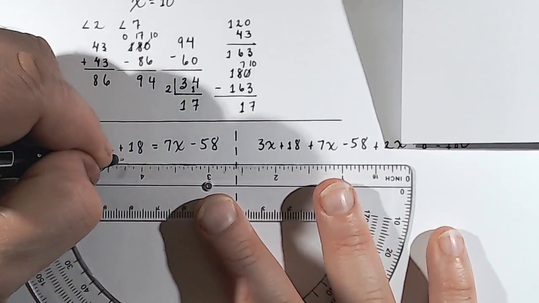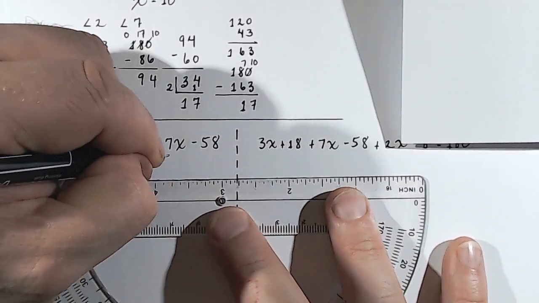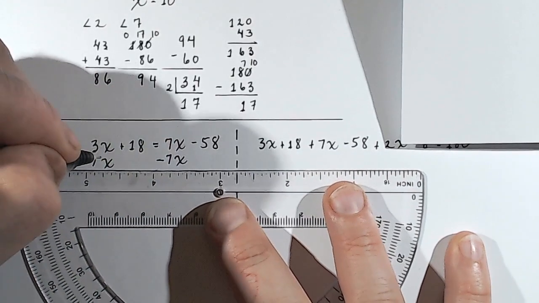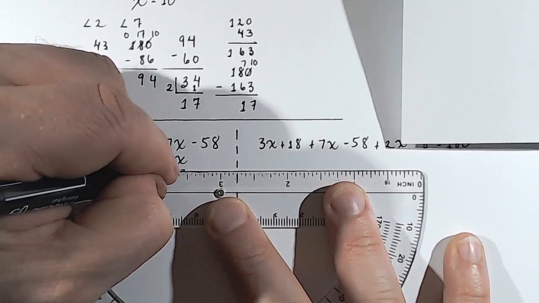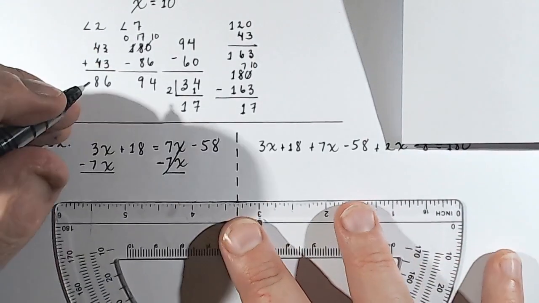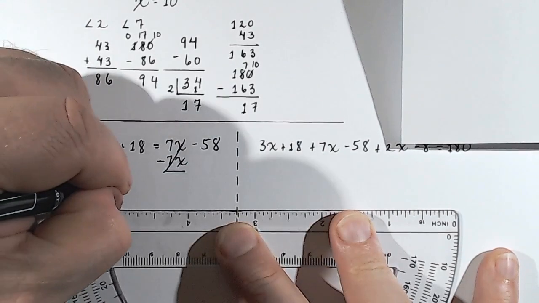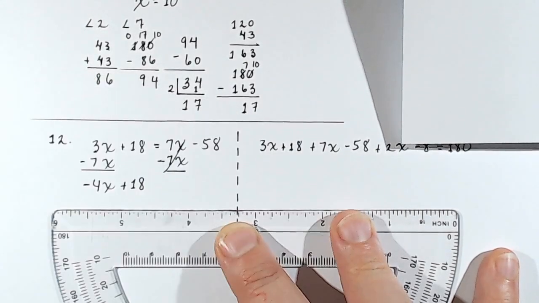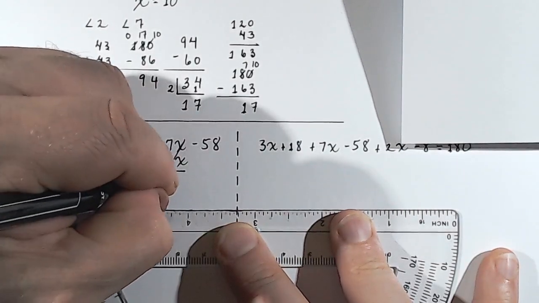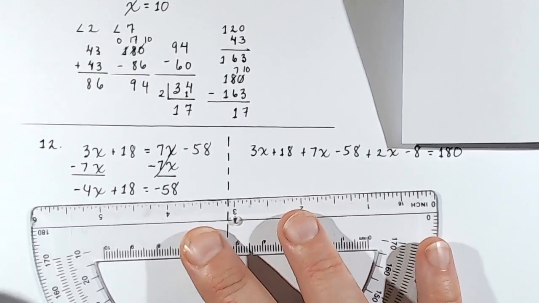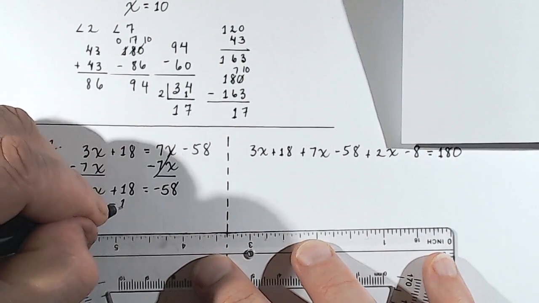So first let me subtract 7x from both sides over here. And this is a good way to check your work as well. So this is negative 4x plus 18 equals negative 58. Okay, and now I'll subtract 18 from both sides.